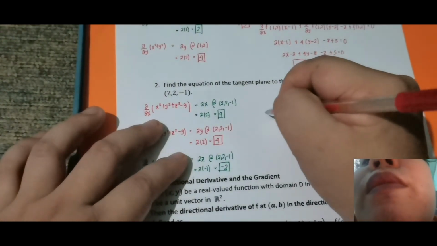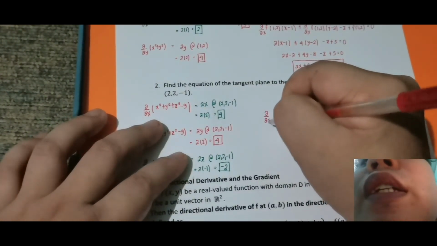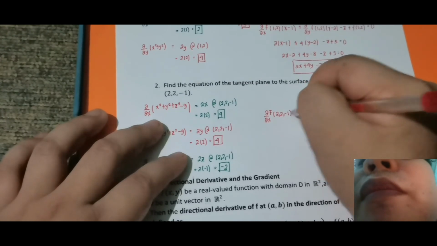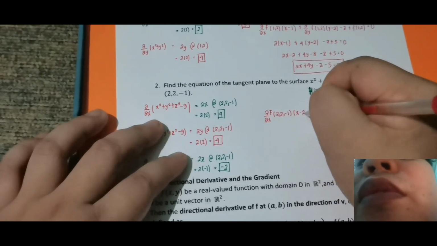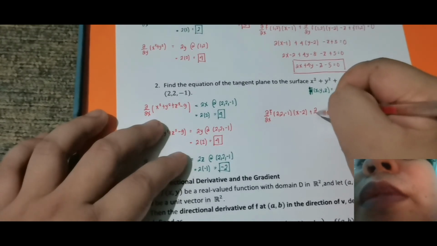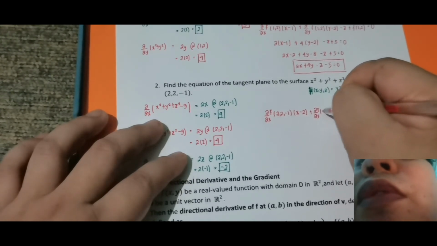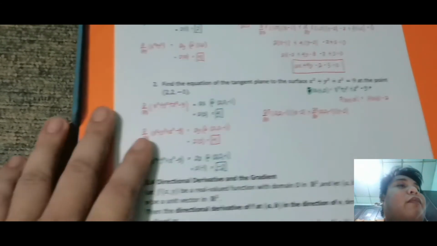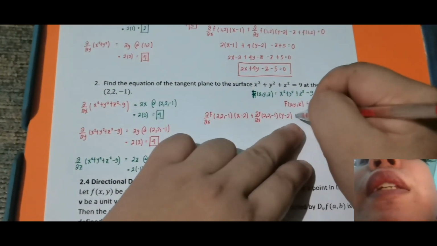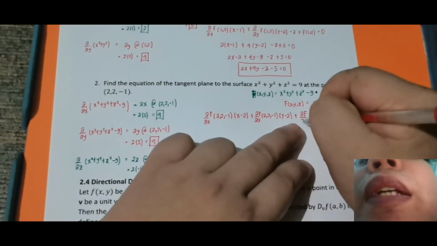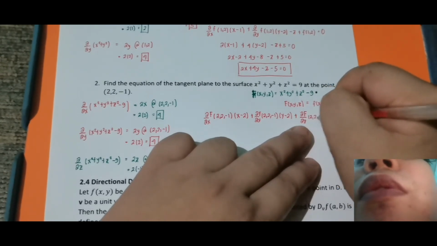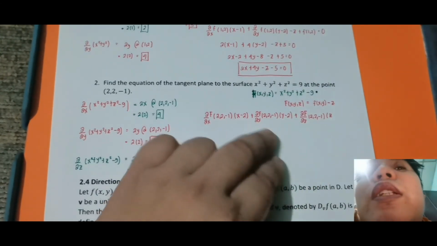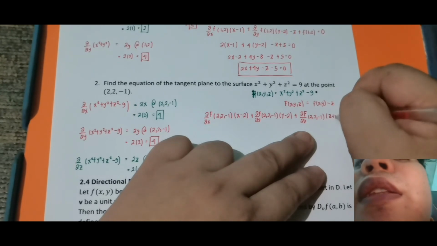So again, this is just equal sa partial derivative with respect sa x nung F of 2, 2, negative 1, times x minus 2, plus partial derivative with respect sa y nung F of 2, 2, negative 1, times y minus 2. And lastly, this is just plus partial derivative nung F with respect sa z ng 2, 2, negative 1, times z minus, so ano yung z natin, is negative 1. So this is z plus 1. Okay, equals 0.